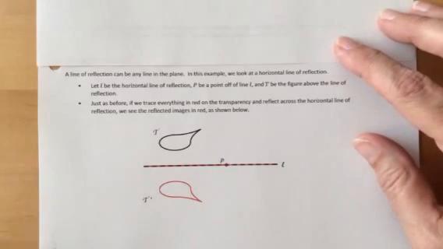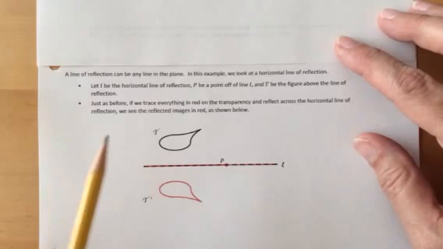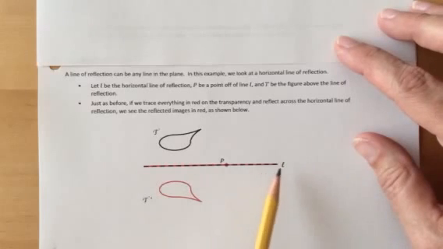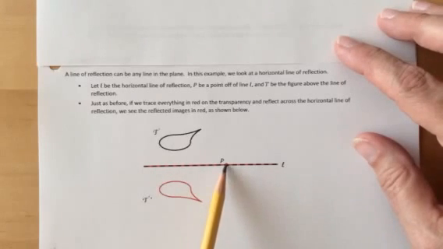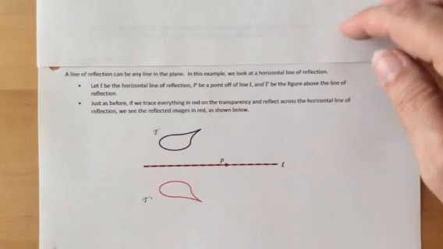So here's a horizontal one, and you can notice this little bit more complex shape here. Here's the original, and then here's the reflected shape, and then the line of reflection right here. And of course, P, here's a point on the line that did not move under the reflection.